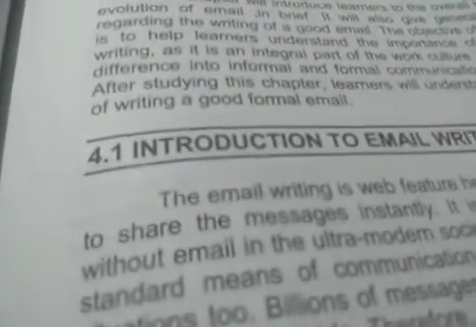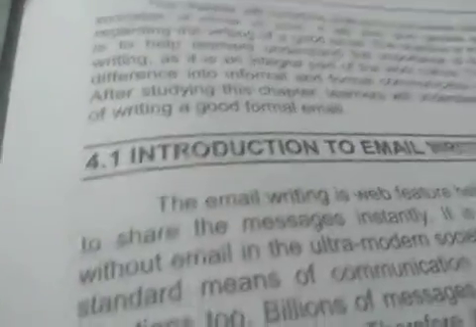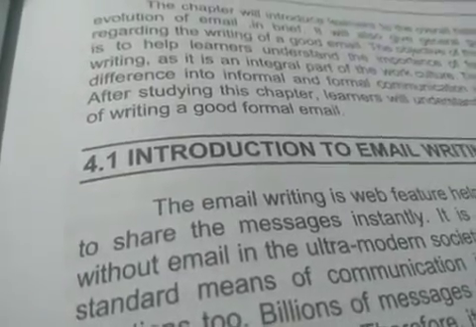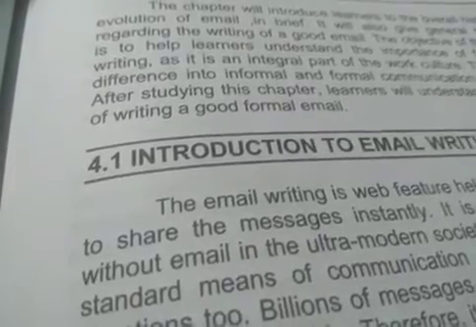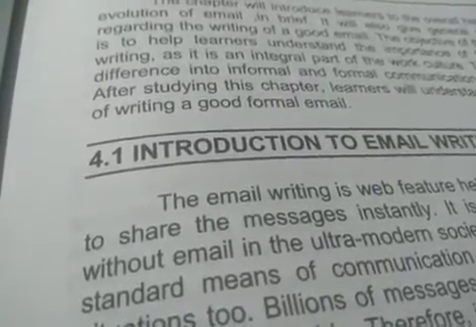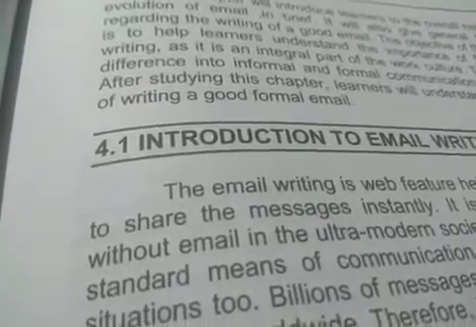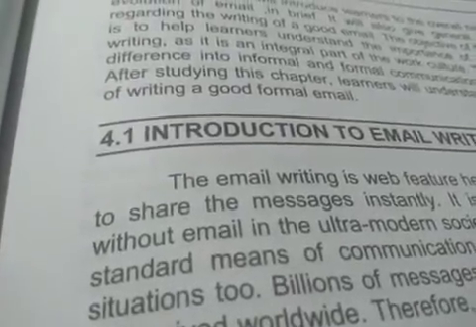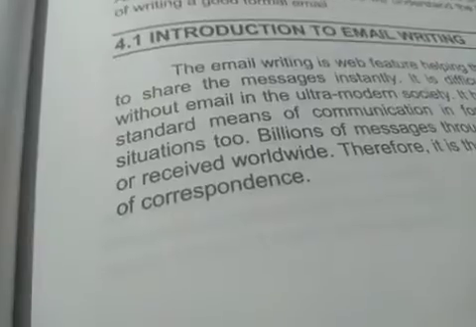4.0 Objectives. The chapter will introduce learners to the overall history and evolution of email in brief. It will also give general guidelines regarding the writing of a good email. The objective of this chapter is to help learners understand the importance of formal email writing, and that it is an integral part of the work culture. There is a vast difference between informal and formal communication via email. After studying this chapter, learners will understand the key points of writing a good formal email.